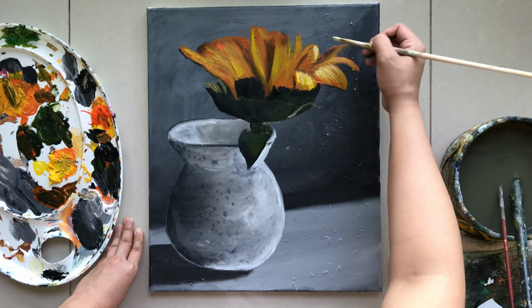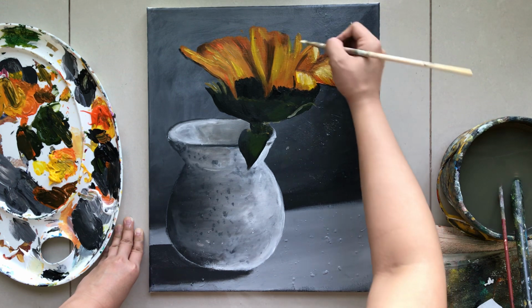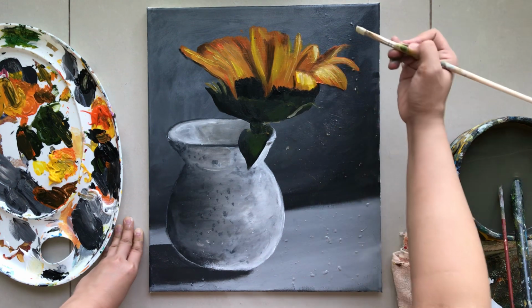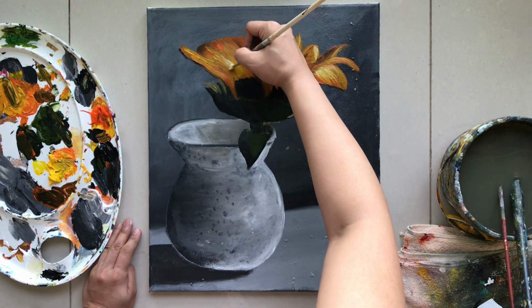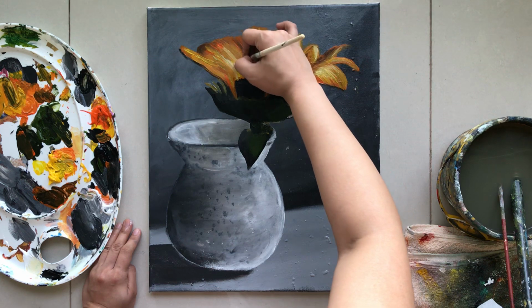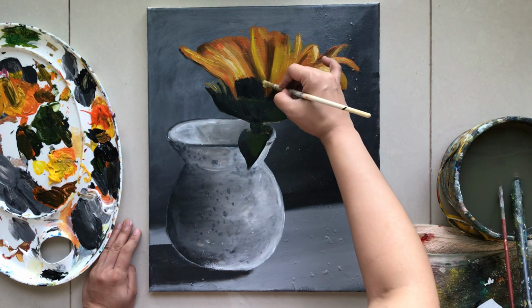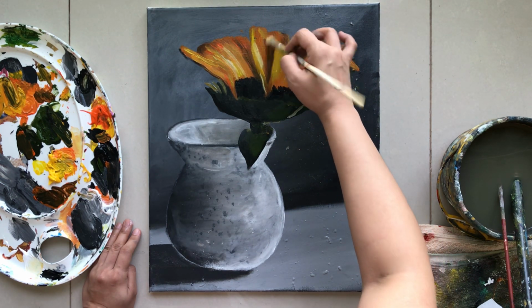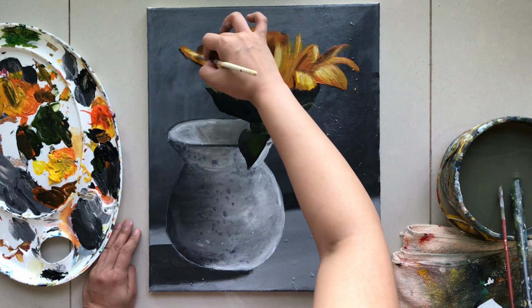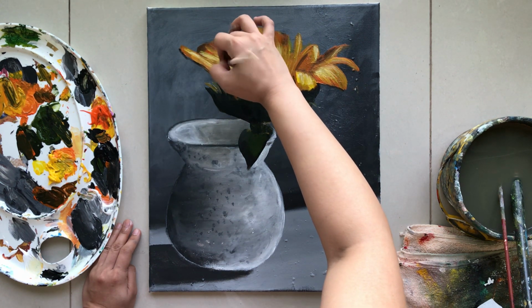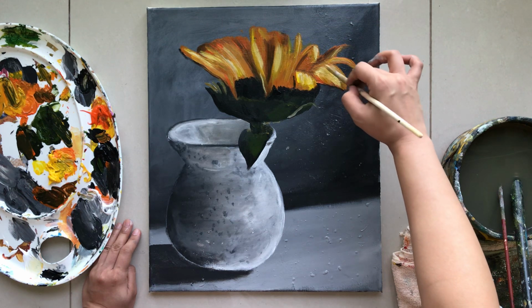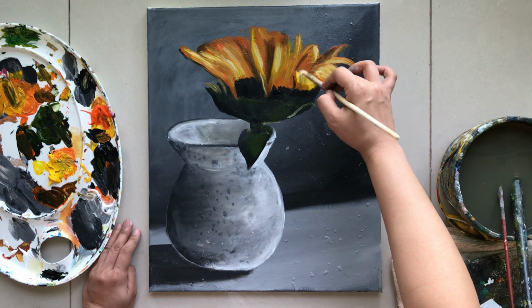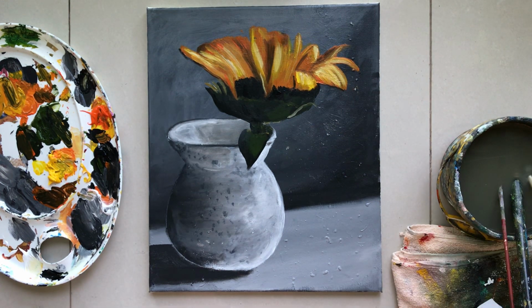Using yellow, white, or light yellow. Okay.